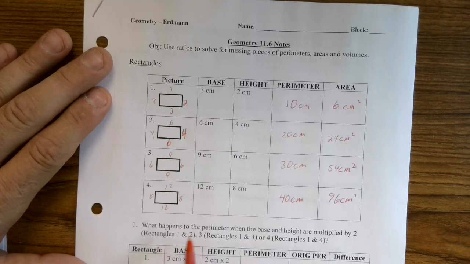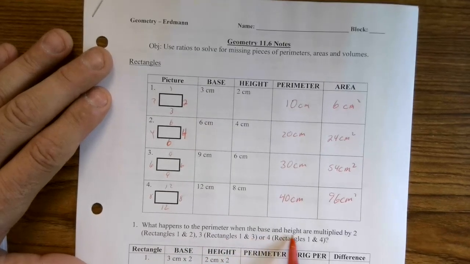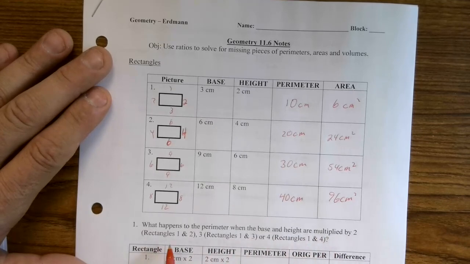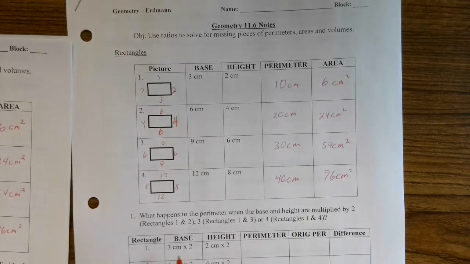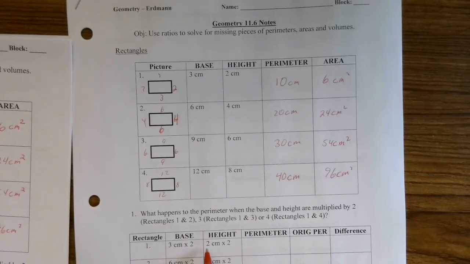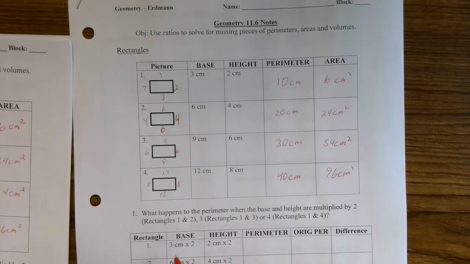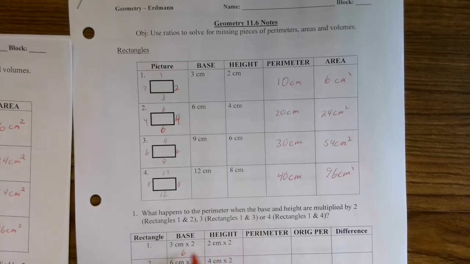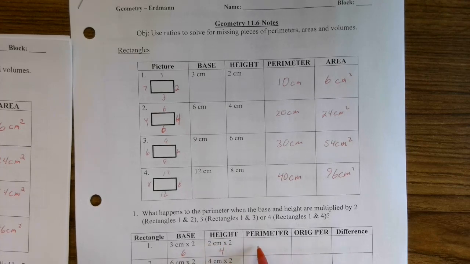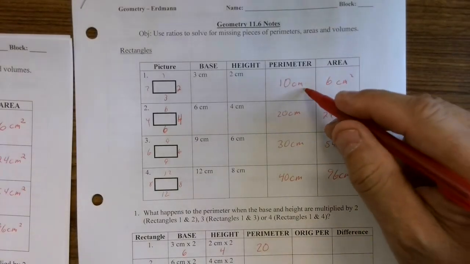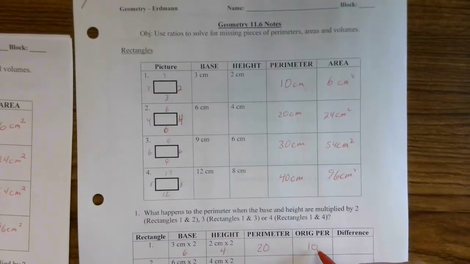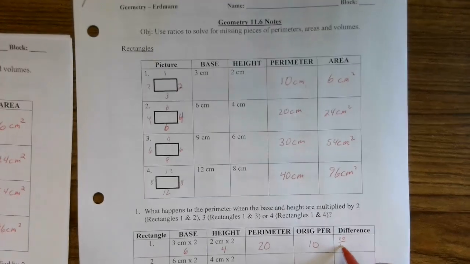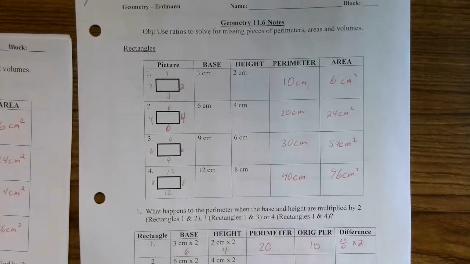Okay, now, what happens to the rectangle when the base and the height are multiplied by 2, and then by 3 or 4? So if we have our 3 by 2 and multiply by 2, the base would be 6 and the new height would be 4. So the perimeter would be 20. But what was our original perimeter up here? 10. So 20 over 10, it's 2 times bigger.